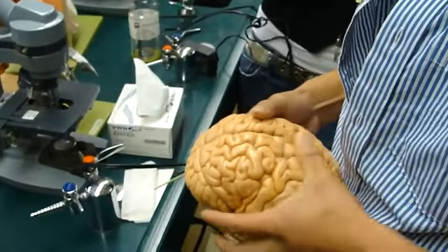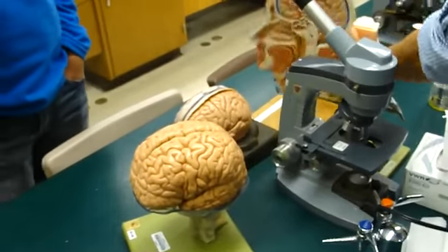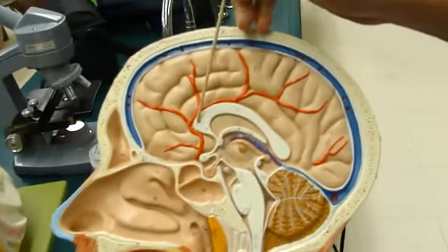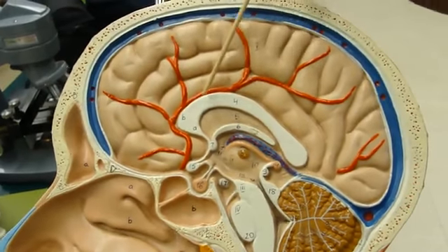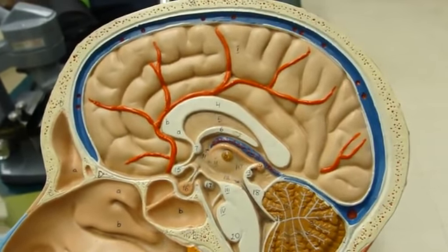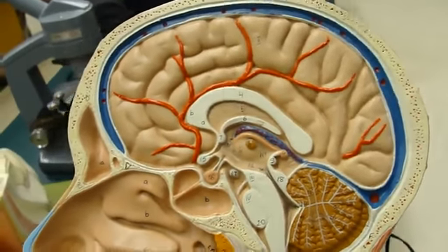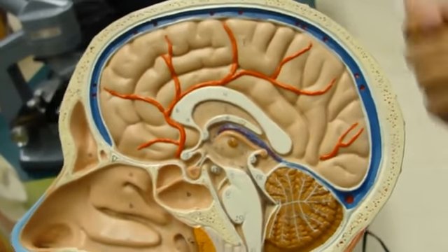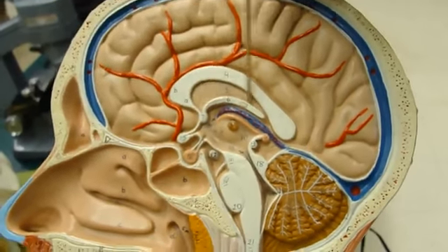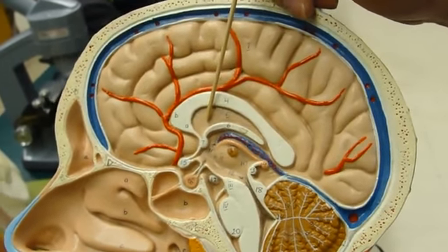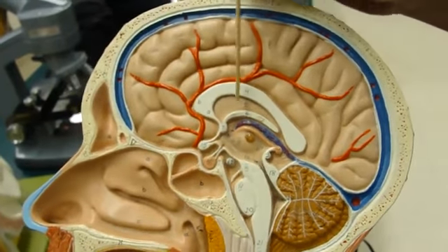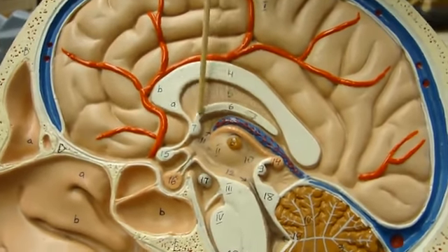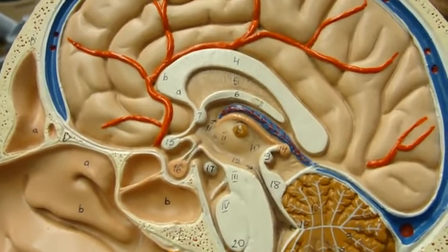Alright, so on this model, we've got the sagittal cut of the brain. Right here, this is the sagittal cut, and that is your corpus callosum. It's a bundle of fibers, the axons, which is the white stuff, that allows the right and left hemispheres to communicate. And down below is the septum pellucidum, and that separates the lateral ventricles. So deep in there is one of the lateral ventricles, and I'll show the lateral ventricle later. Down below that is the fornix. That's the floor of the lateral ventricles.